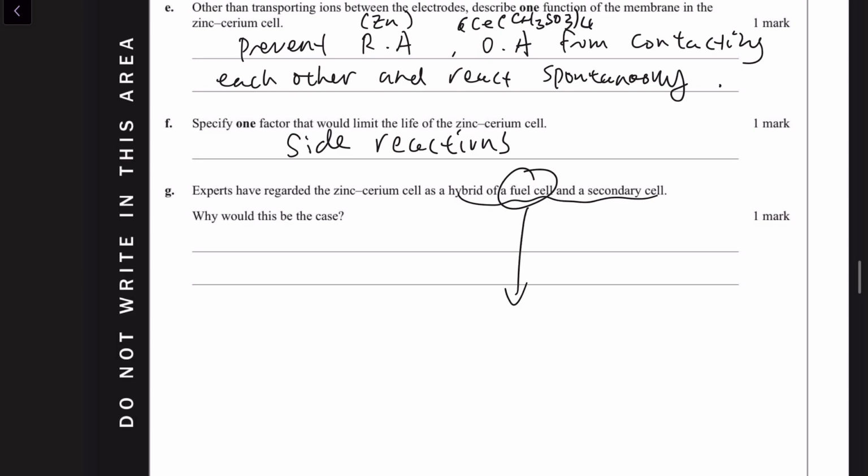A fuel cell has the characteristic of continuous supply of reactants. So this is the basic characteristic of a fuel cell. And for a secondary cell, everyone should know this, you can recharge it.